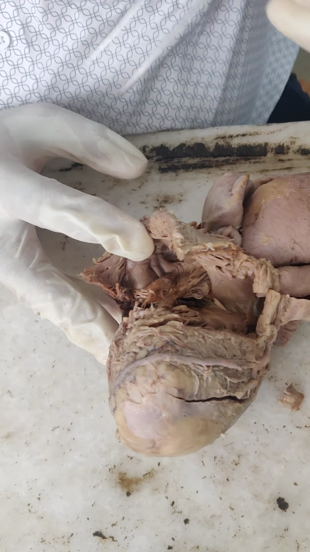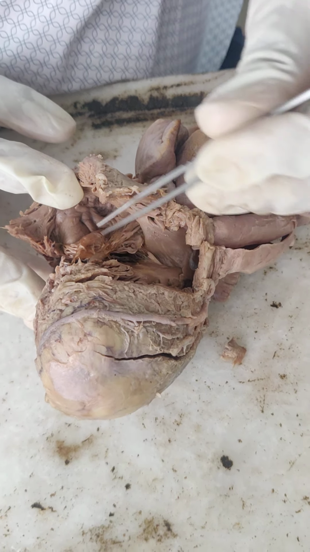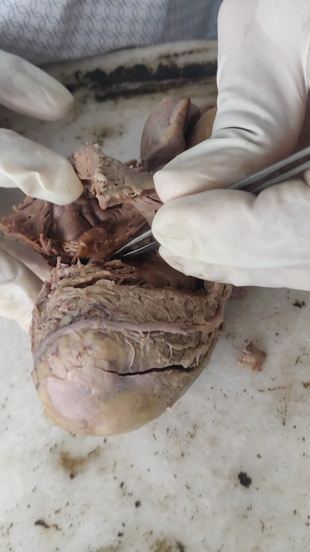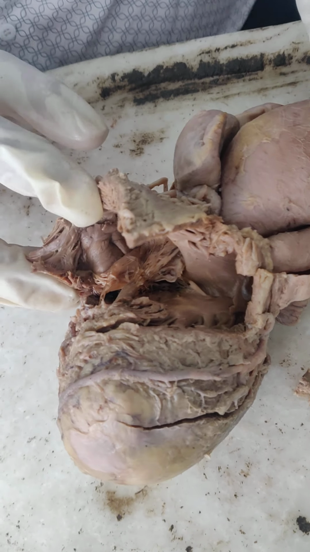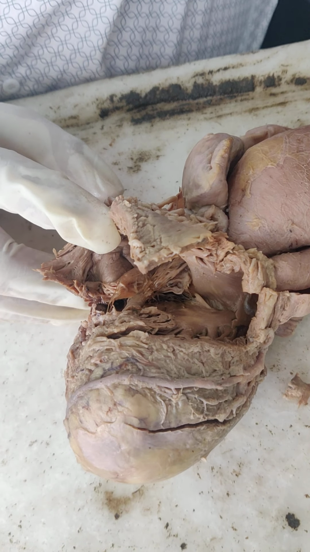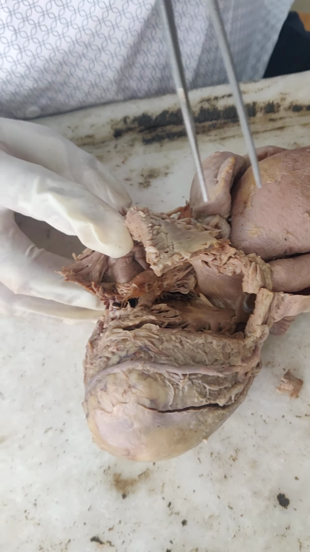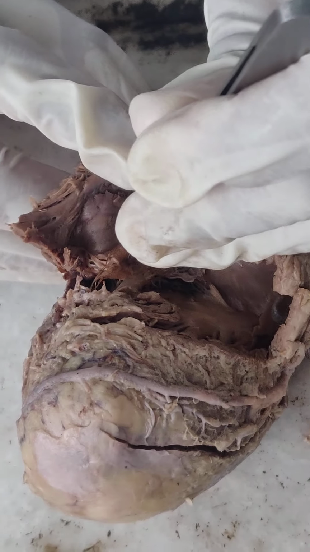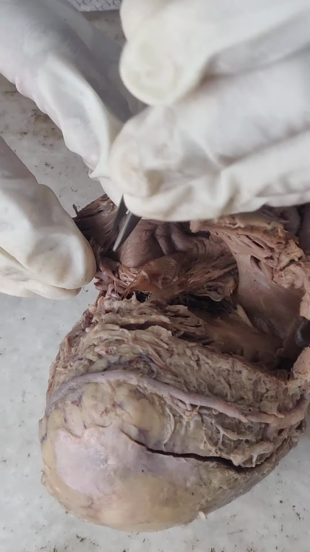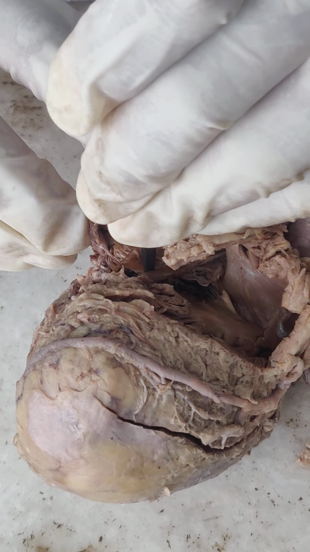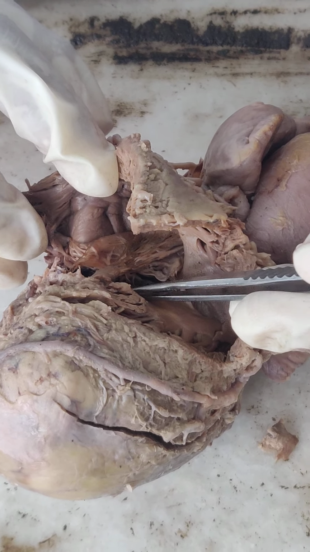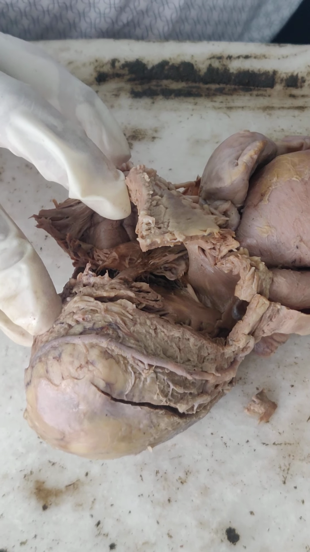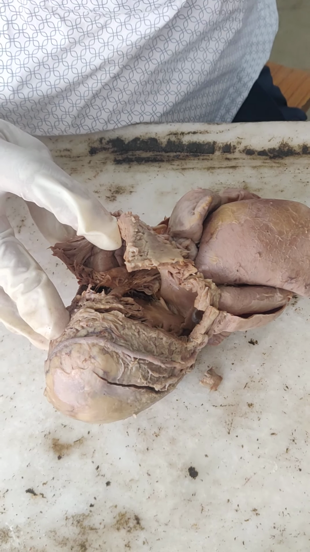So each papillary muscle: the anterior is attached to the anterior and posterior, the posterior is attached to the posterior and septal, and the septal is attached to the septal and anterior. Each papillary muscle is attached to two cusps, not only one cusp. Anterior papillary attached to the anterior cusp as well as posterior cusp. Posterior papillary attached to the posterior cusp as well as the septal cusp. Septal papillary muscle attached to the septal cusp as well as the anterior cusp.